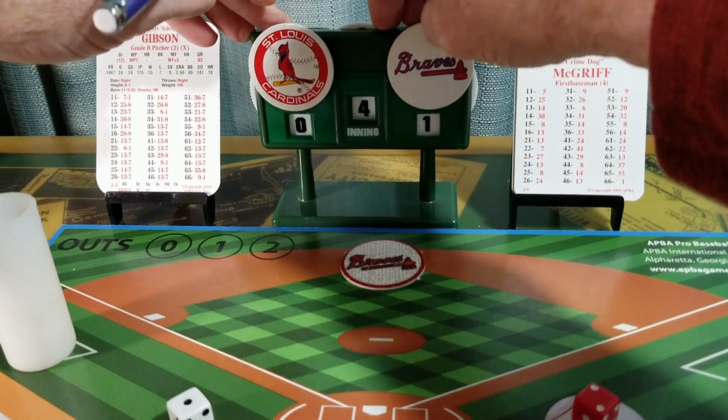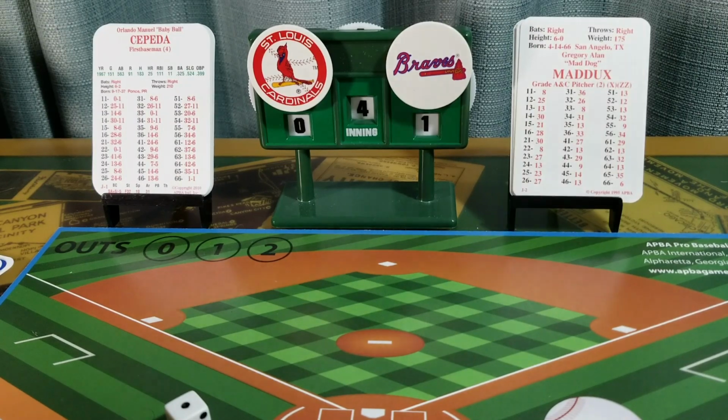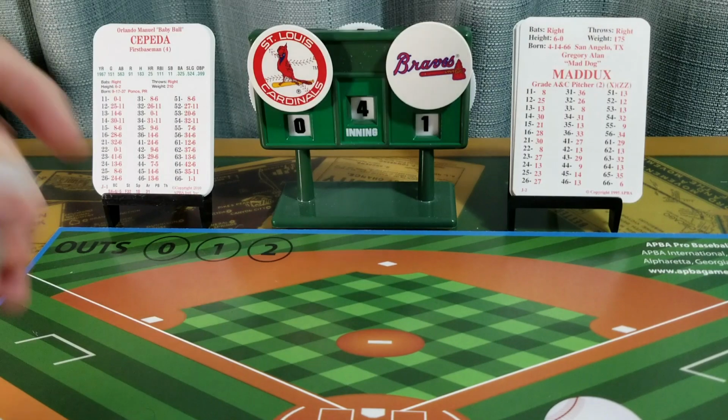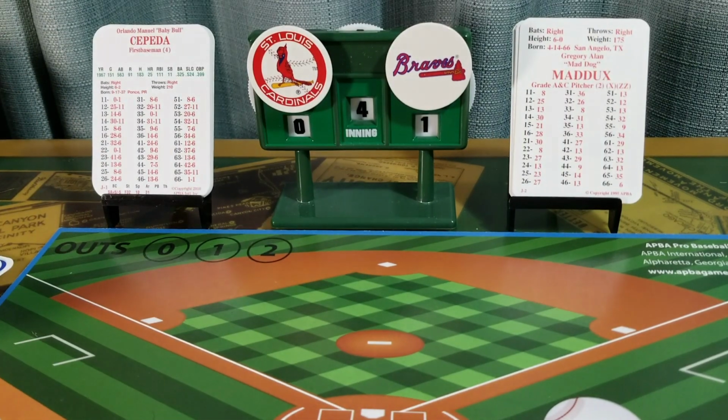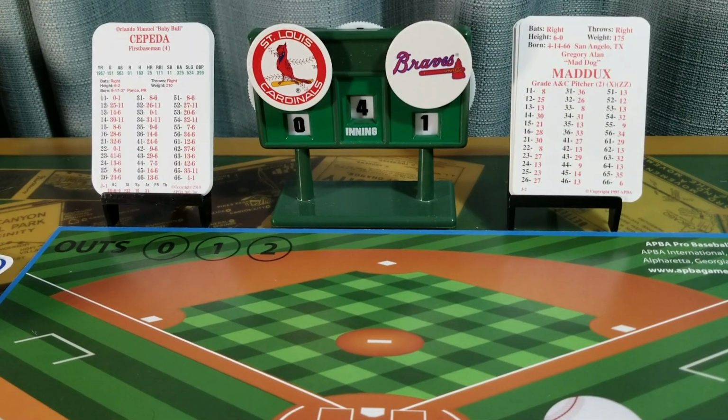Braves 1, Cardinals nothing. Okay, Orlando Cepeda will lead off the fourth. .325 hitter, 25 home runs. And okay, here's the roll. 56 is a pop fly to the shortstop. Cepeda is retired.